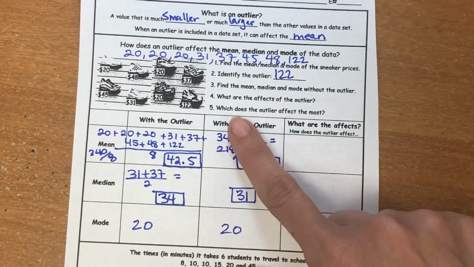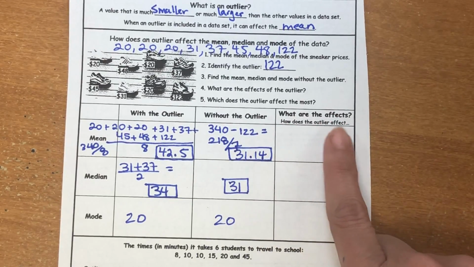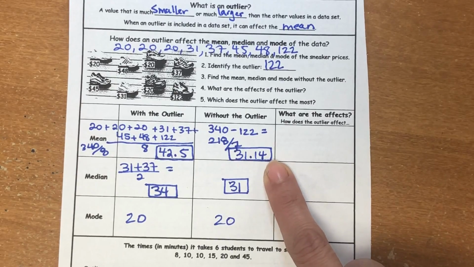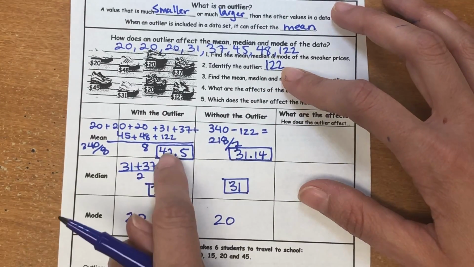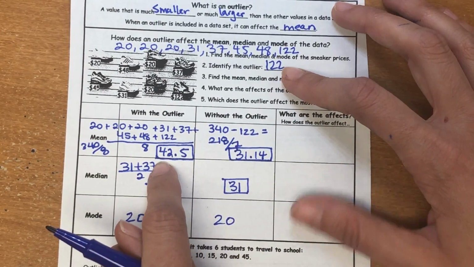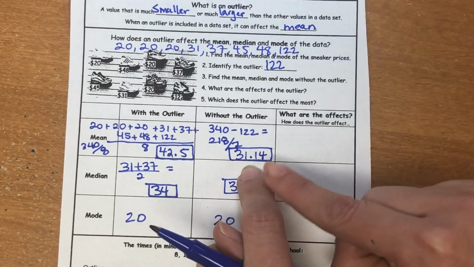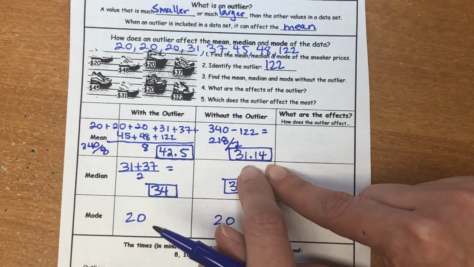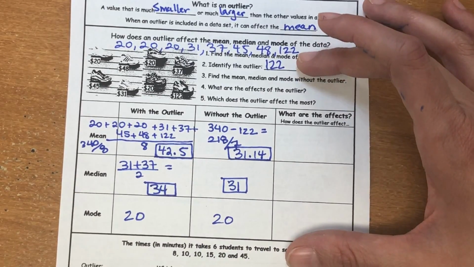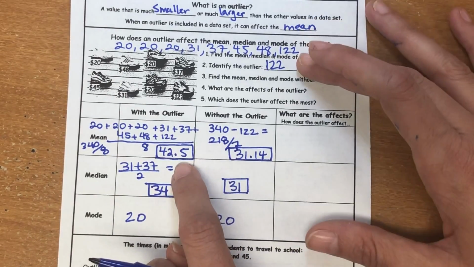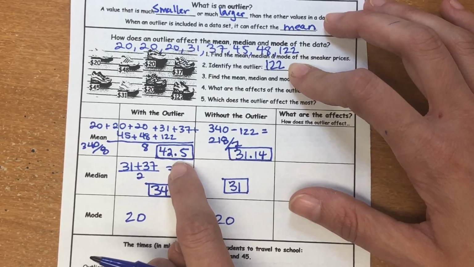Then I have to decide what are the effects of the outlier. How does the outlier affect the mean? Think about it. With the outlier, my average was 442 and 5/10. Now if I took it out, it's going to decrease. So without the outlier, it's going to decrease. When I put the outlier back in, it's going to increase the mean.